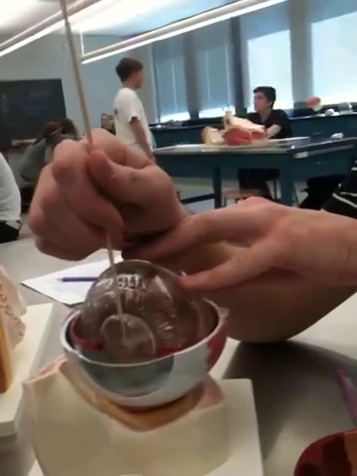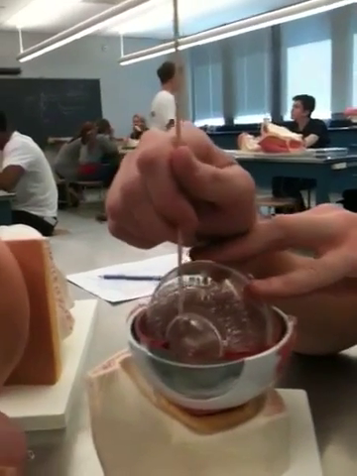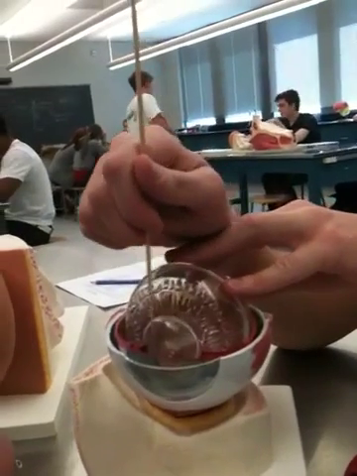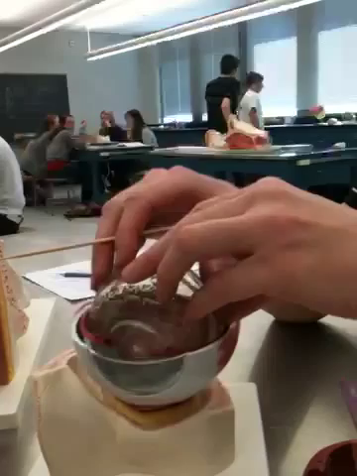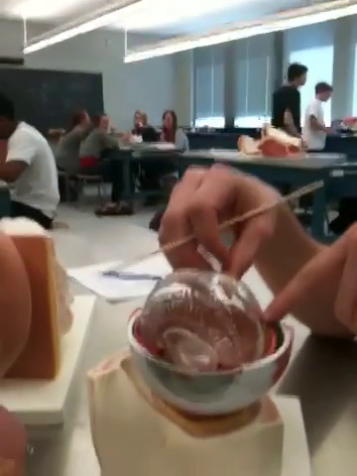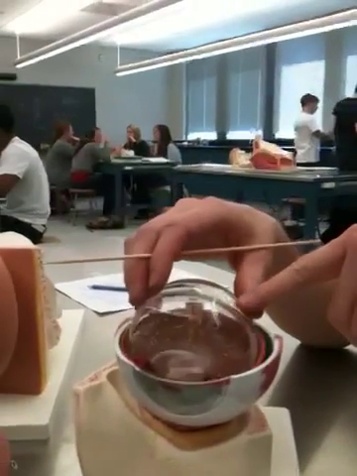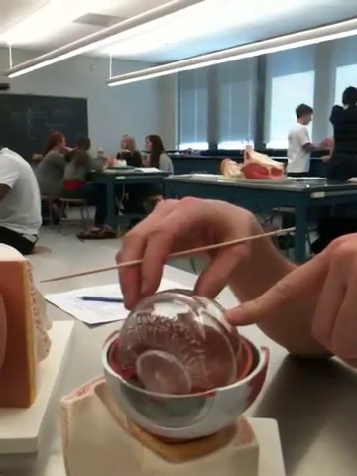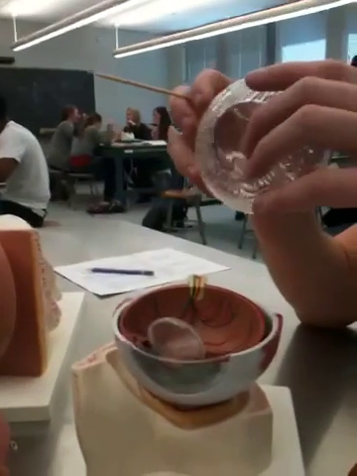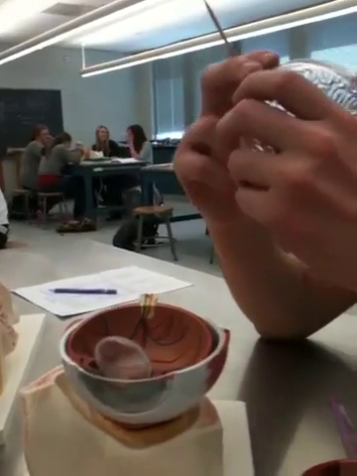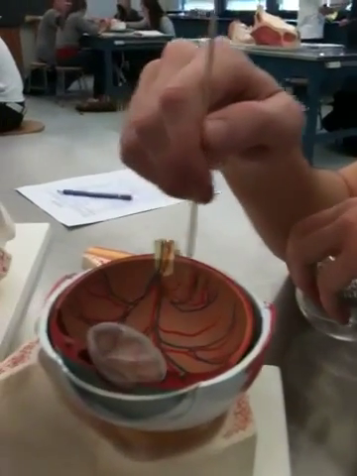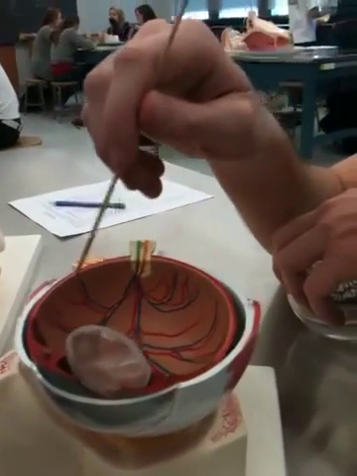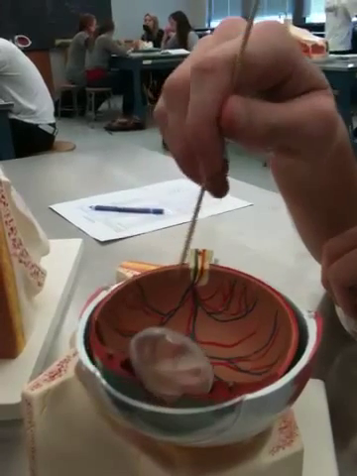Once it passes through the pupil, the light hits this structure right here, the lens, which focuses the light. The light then passes through this fluid, the vitreous humor. All the fluid-filled cavities are called humors. Once it passes through that, it focuses on the back of the eye, the retina.